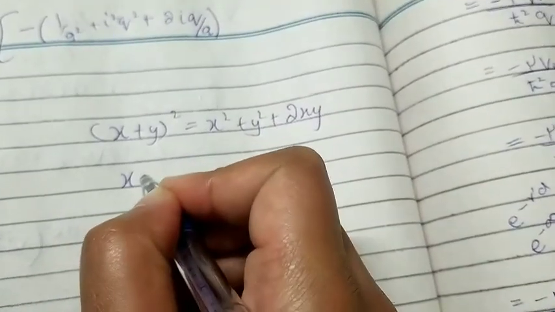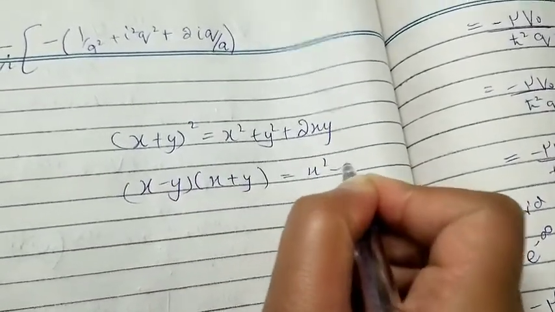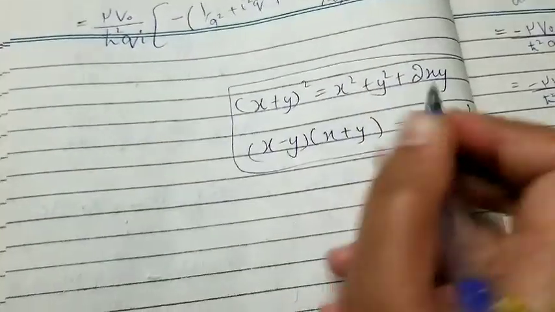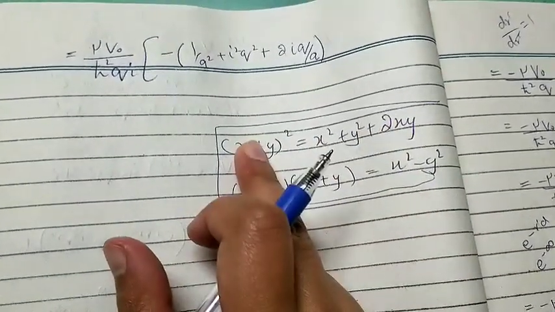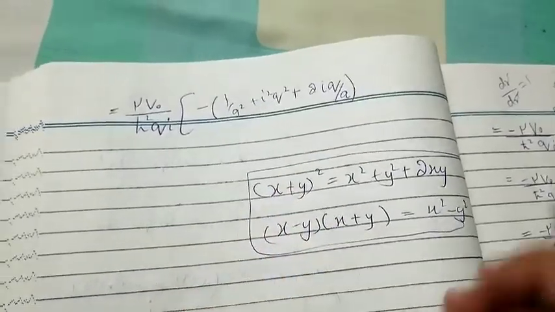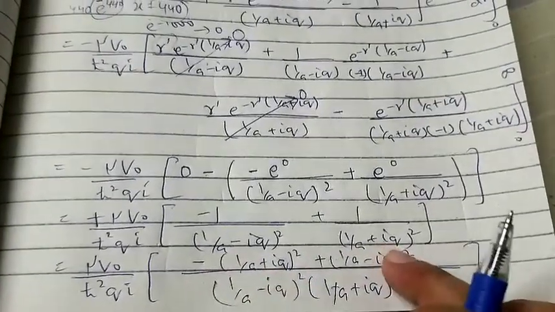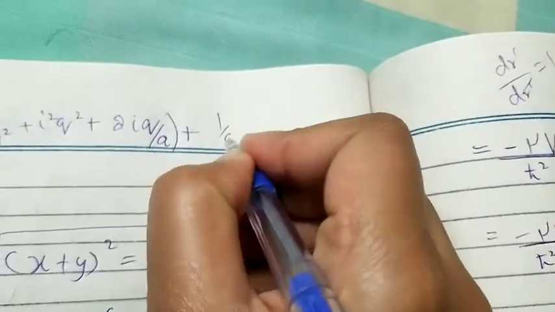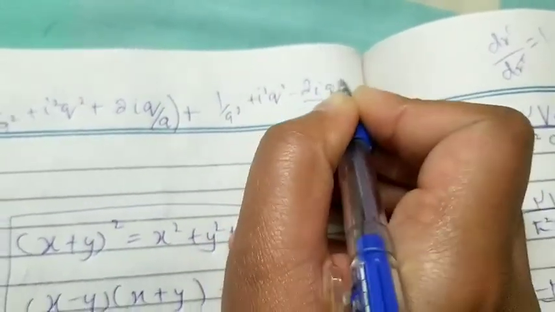And another formula that we'll use here is x minus y into x plus y is equal to x square minus y square. This is the formula that we'll use in denominator simplification, and the previous one is what we use in the numerator. So plus sign, and I have opened up its square. Now I'll open the square of this quantity, which is 1 over a square plus iota square q square minus 2 iota q by a.